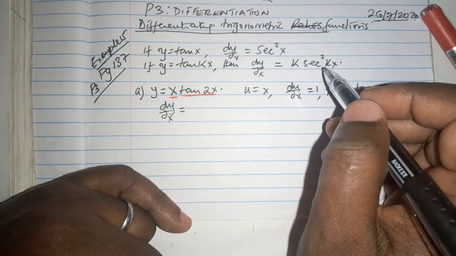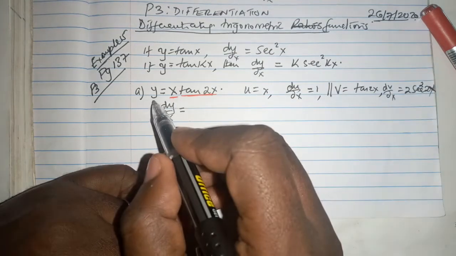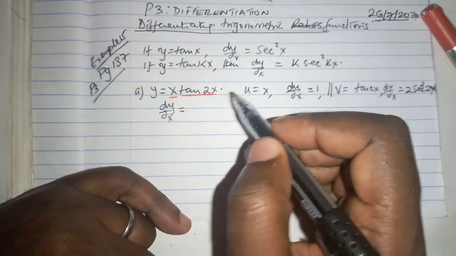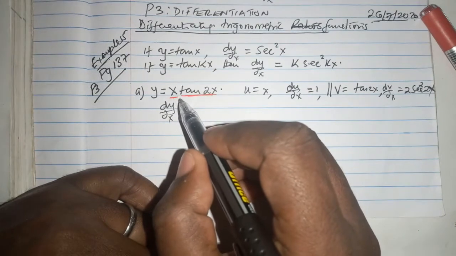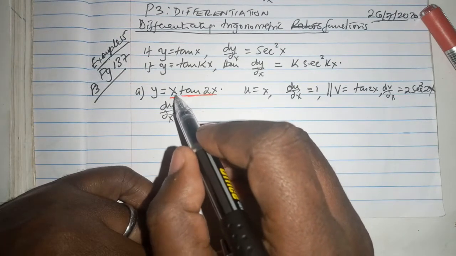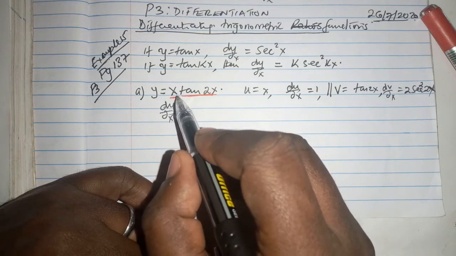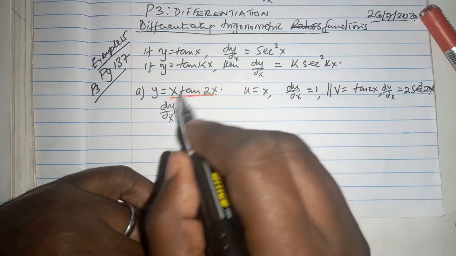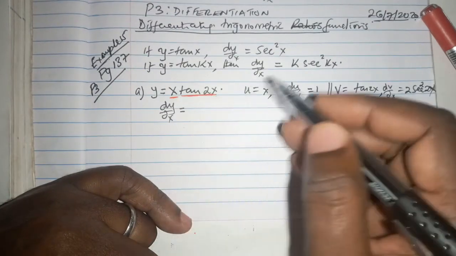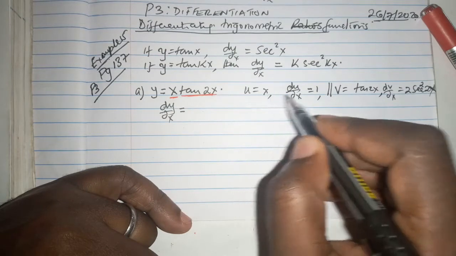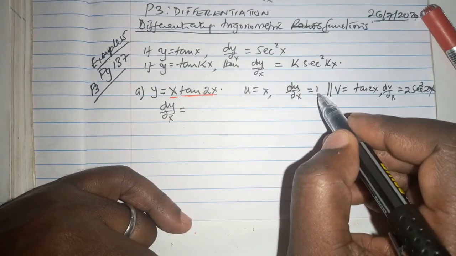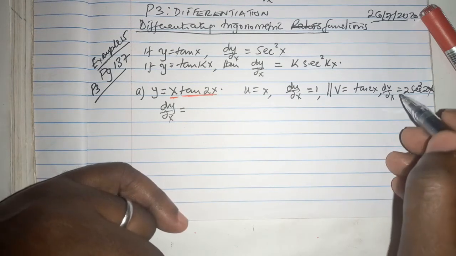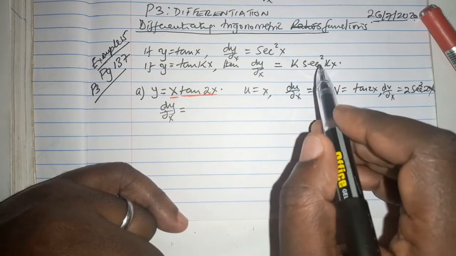And in example 15, part A, y is equals to x tan 2x, and you can already see that this one is in two parts. It's a product. There is a u and there is a v, where u is x. So this one is already a product, so we must apply the product rule. So if we make x to be u, then du dx is definitely 1. If you make v to be tan 2x, then dv dx is 2, just in this format, sec squared 2x.